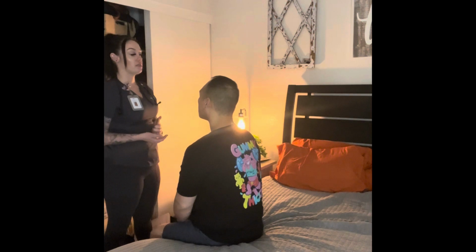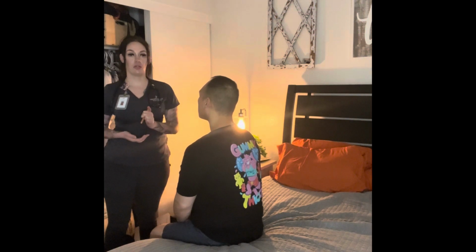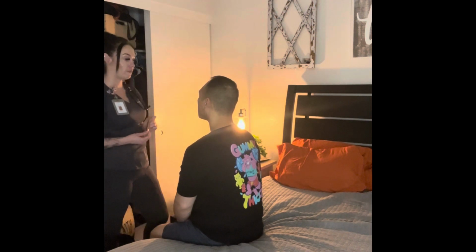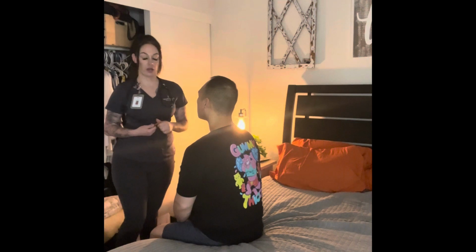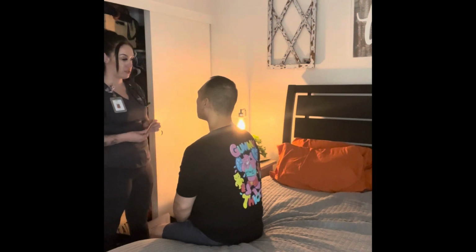I will now assess and simulate that I would be shining the pen light in the patient's eyes to check for pupil reaction. Okay, pupils are equal, round, and reactive to light, 3 millimeters in size.